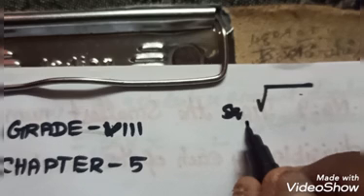So first, how do you do the long division method? First you need to separate the digits, starting from the ones digit. So you can see this is 729. Which is the ones place? 9 is in the ones place.